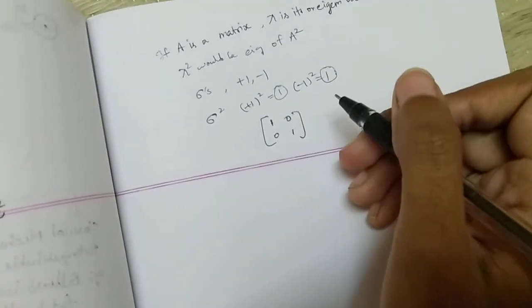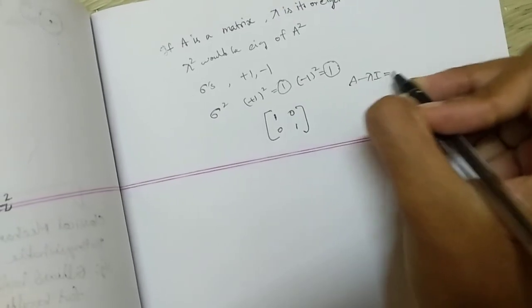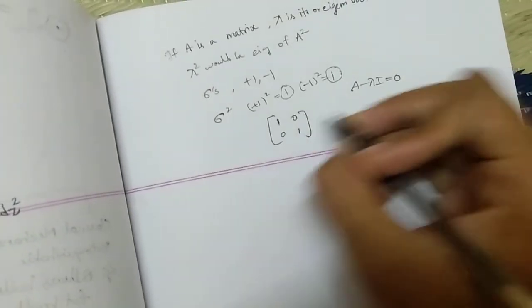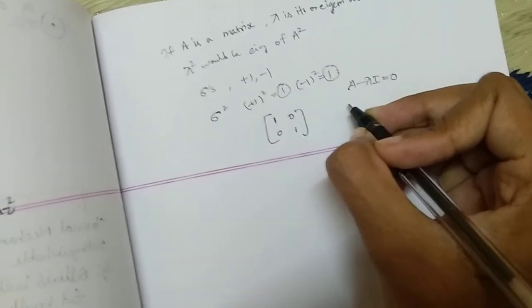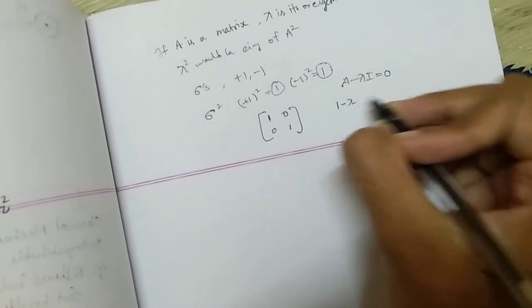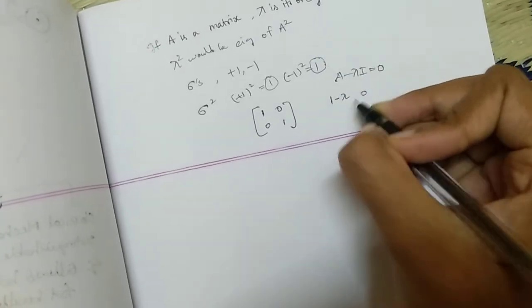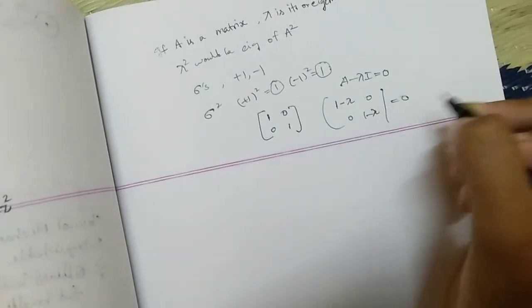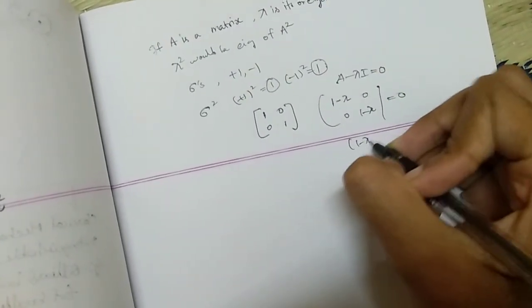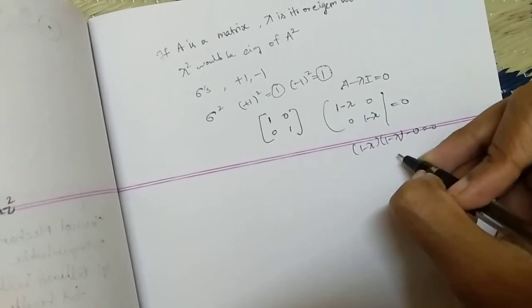So A minus lambda I equals 0 is the characteristic equation. So if we substitute the identity matrix in place of A, what would we get? 1 minus lambda, 0, 0, 1 minus lambda. So this determinant must be equal to 0. So 1 minus lambda into 1 minus lambda minus 0 equals 0. So 1 minus lambda whole square, that means lambda equals 1.